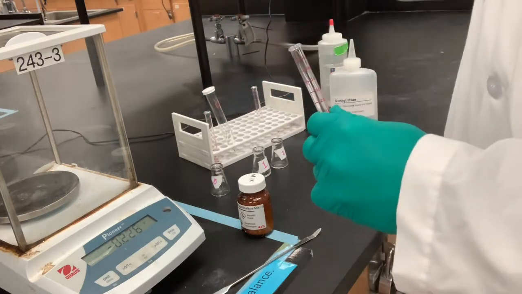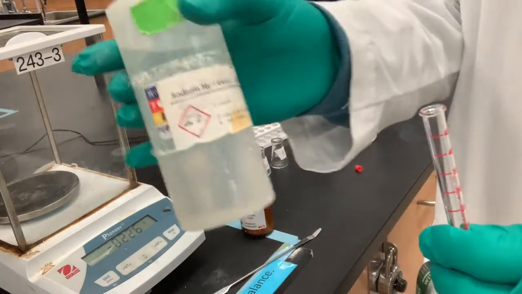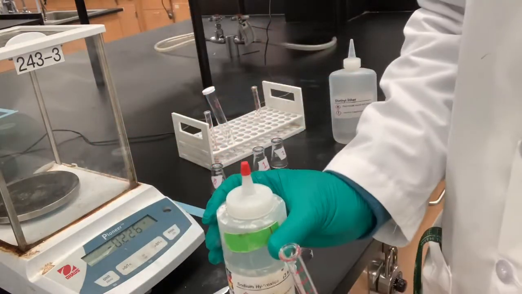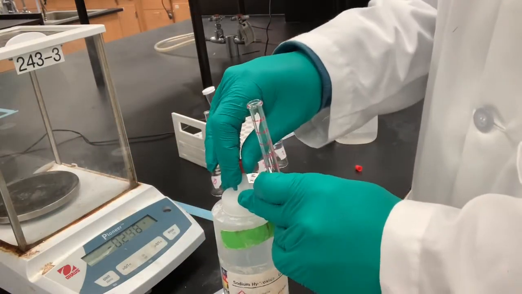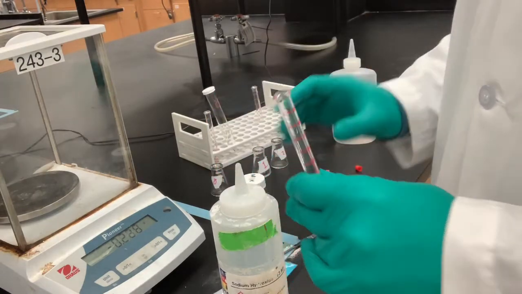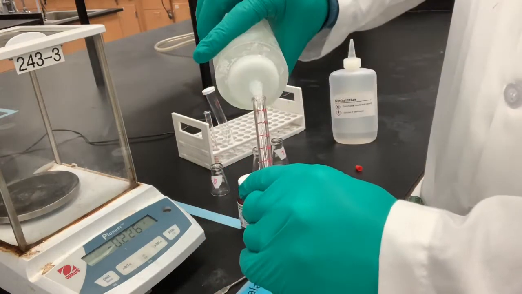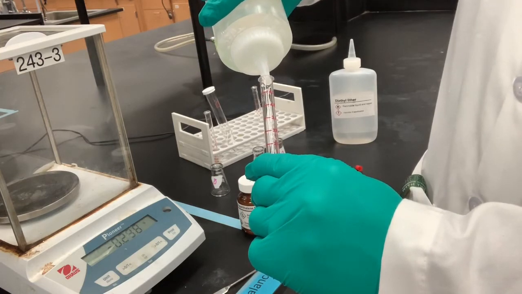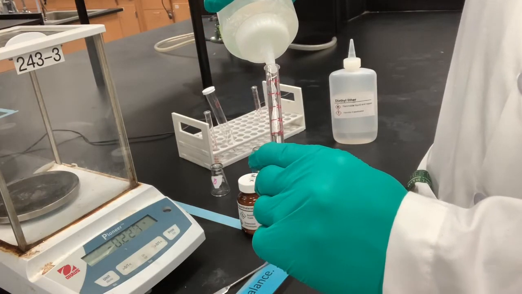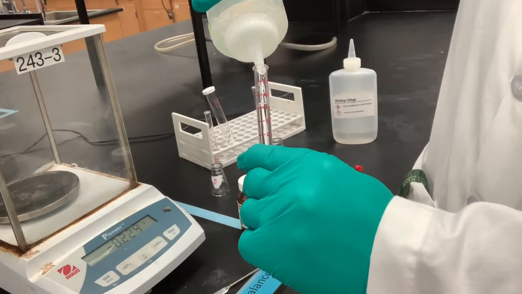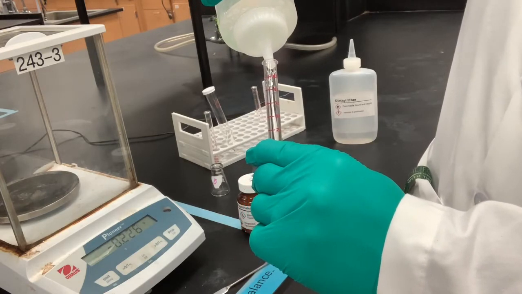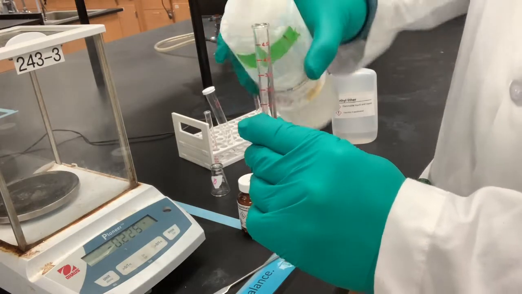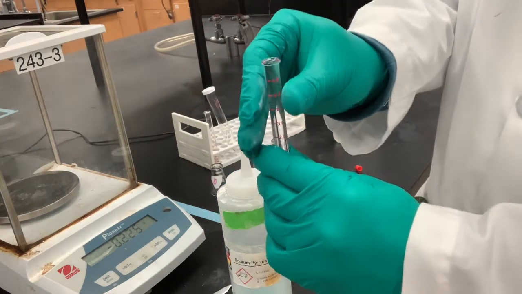Using another test tube and our base, which is 3 molar sodium hydroxide, I'm going to measure out an additional 5 milliliters. Okay, so there's 5 milliliters right here.